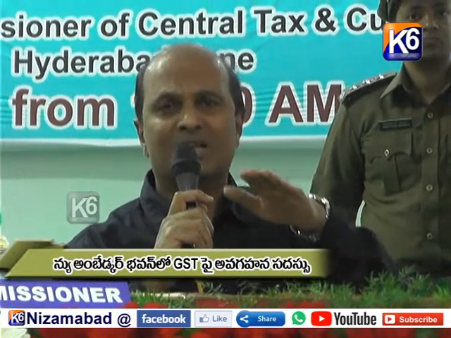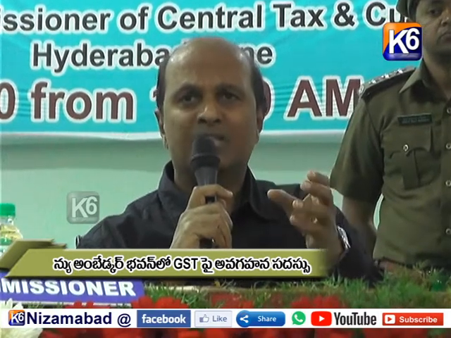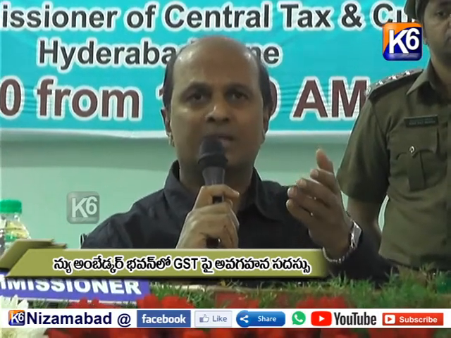If you fail to furnish, this will entail so many issues, like the existing credit will not be utilized, your transactions cannot happen, your e-bills cannot be generated. It will lead to your business coming to a standstill. So the taxpayers should keep this in mind and ensure that returns are filed regularly to avoid all these adverse consequences.